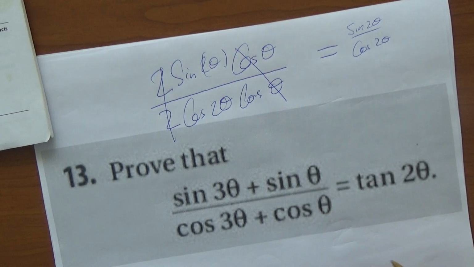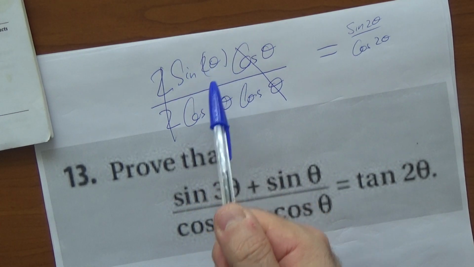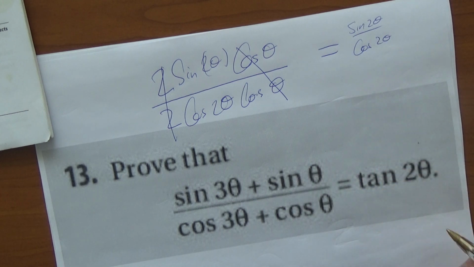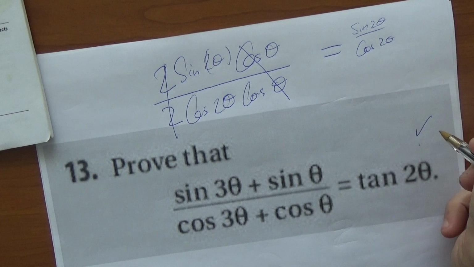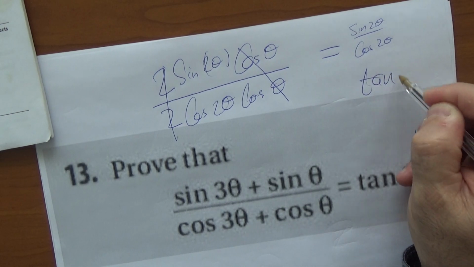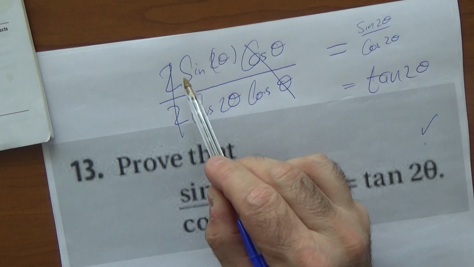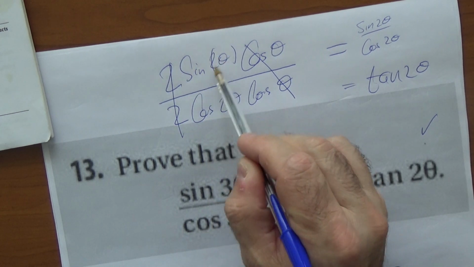That can cancel. And now we have sine of 2 theta over cos of 2 theta is equal to tan of 2 theta over cos of 2 theta. Okay, so the identity is true. And of course, if I had left this at tan of 2 theta, we can just keep moving this along and say, but sure, the sine over cos with the same argument is tan.